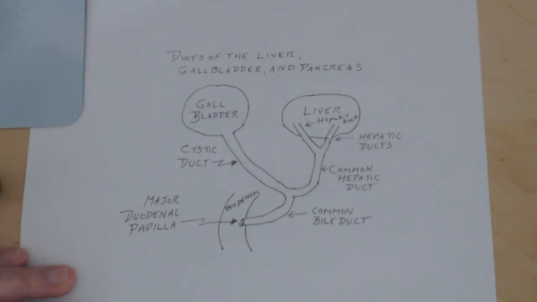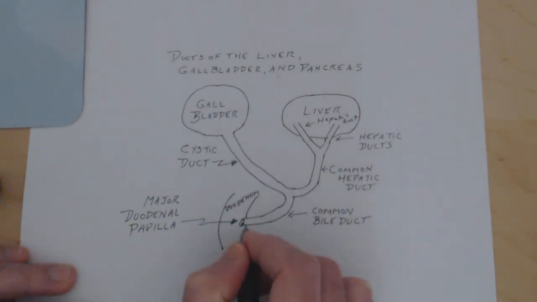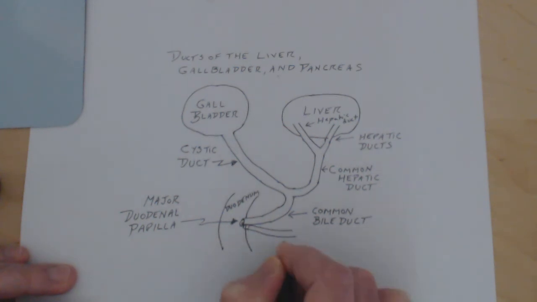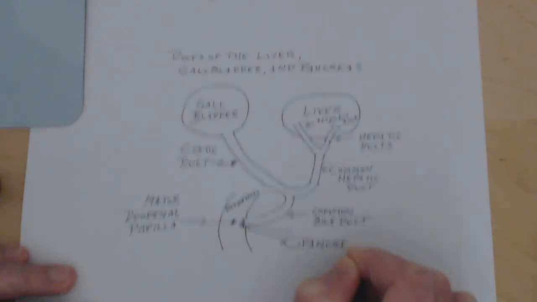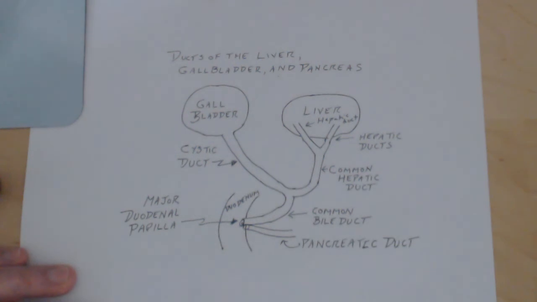Not to be left out, there is one other duct that also drains into the major duodenal papilla, and that is a duct from this third organ, the pancreas. So there's also a pancreatic duct that we have to sneak into here as well. That looks something like this.